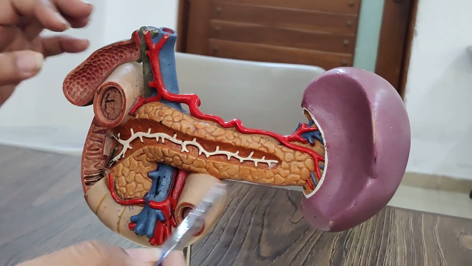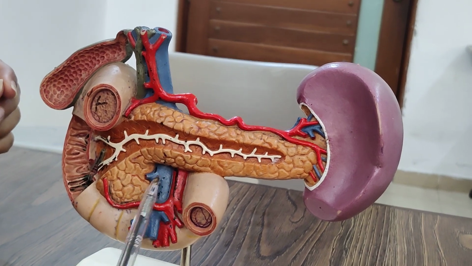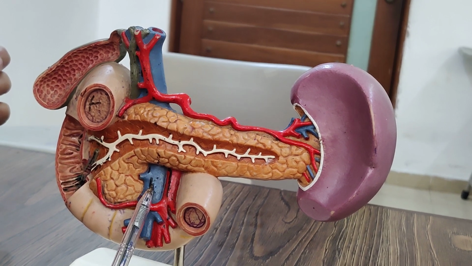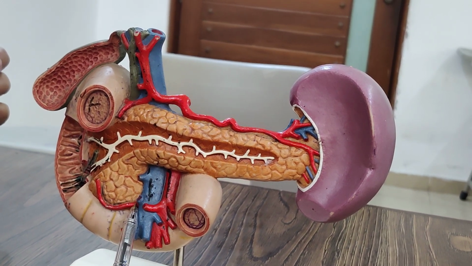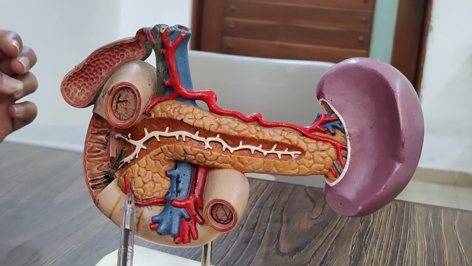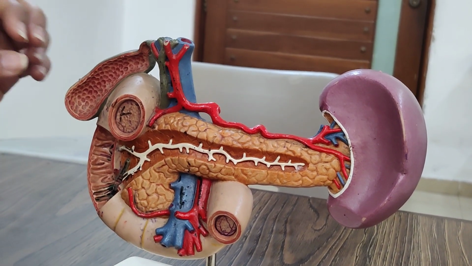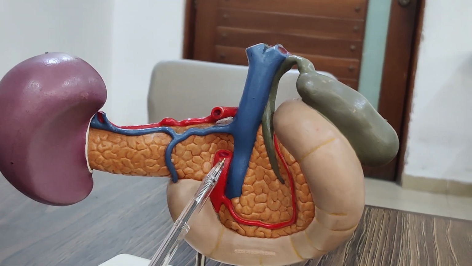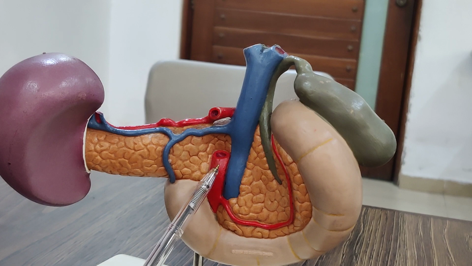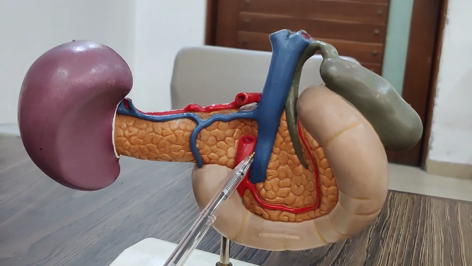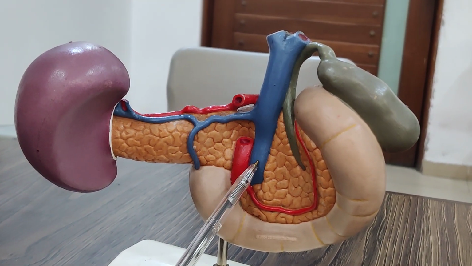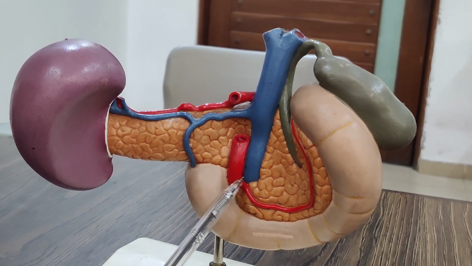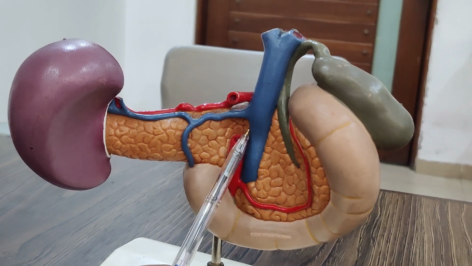Alright, and then if you see here, these are the two superior mesenteric vessels, the superior mesenteric artery and the superior mesenteric vein, and this is a branch from the superior mesenteric artery. This is the inferior pancreatico-duodenal artery. Alright, and then if I turn this around, at the back side of this you can see these are the same two vessels that we talked about, which lie anterior to the third part of the duodenum, the superior mesenteric artery and the superior mesenteric vein, and this is the inferior pancreatico-duodenal branch of the superior mesenteric artery. So this is the superior mesenteric artery.